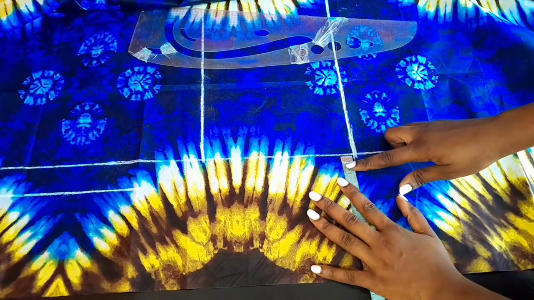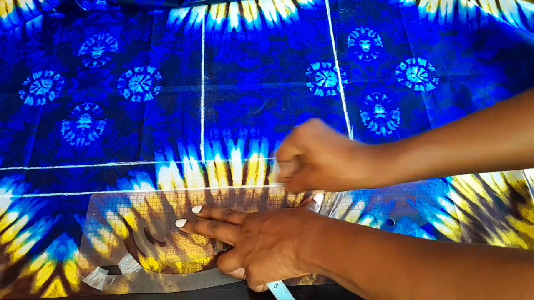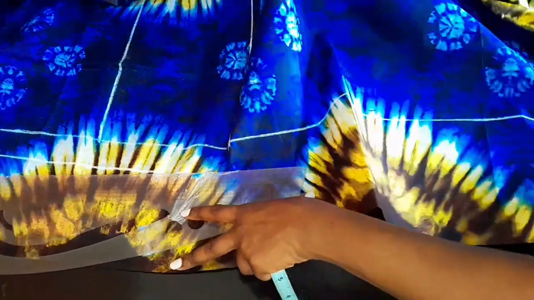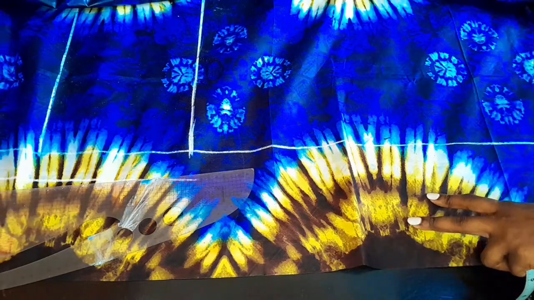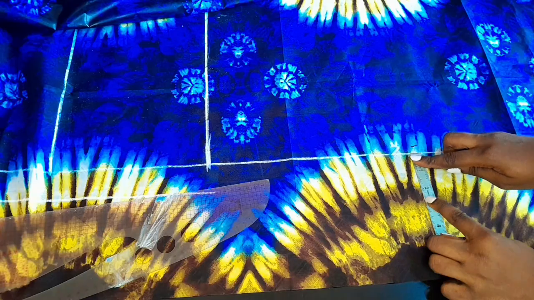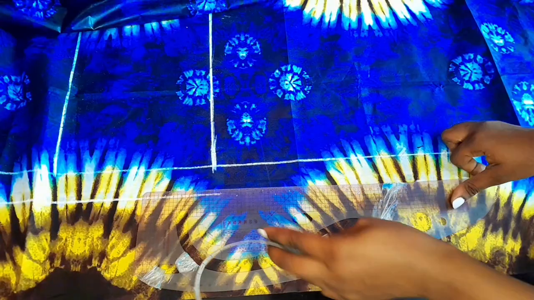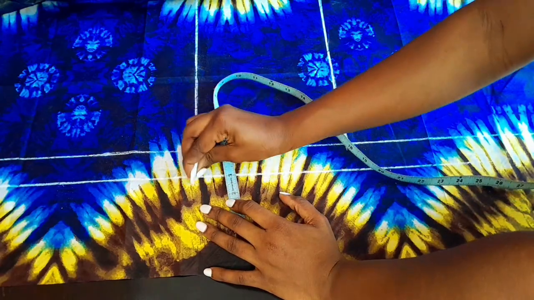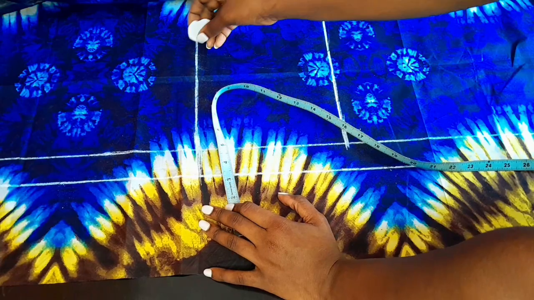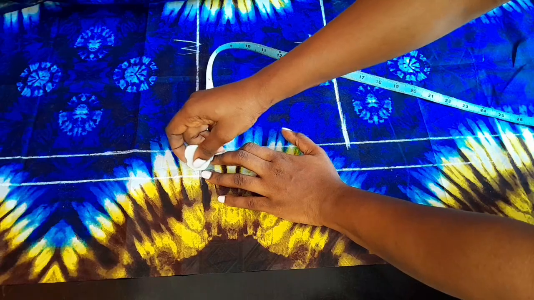So to know where to stop this zip allowance, you are going to have to decide where you want your slit to stop. That's where this 1.5 inch marking is going to end. I don't know if you understand what I'm saying. Mark 1.5 for zipper allowance, then stop wherever you want your slit to start from. Because this slit is pleated, it's not going to expose my client's body, so it can be as high as possible. So I'm just going to extend it to my client's knee length.